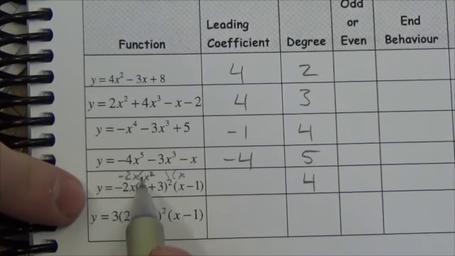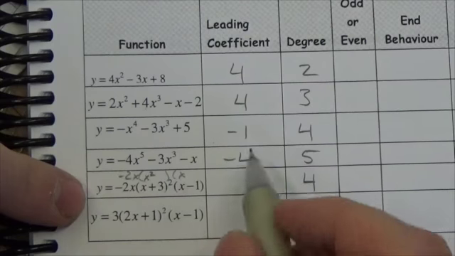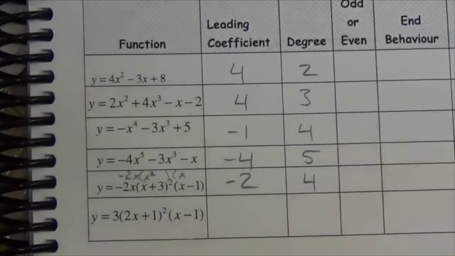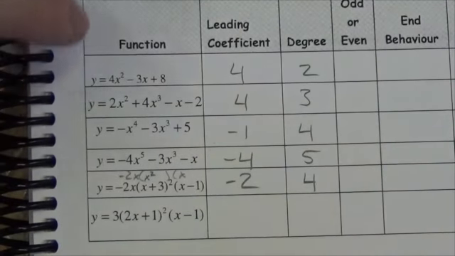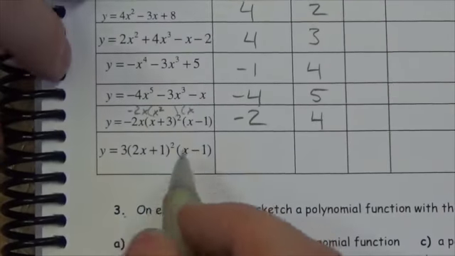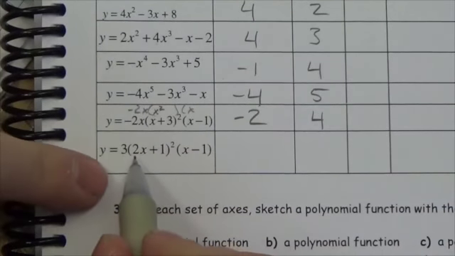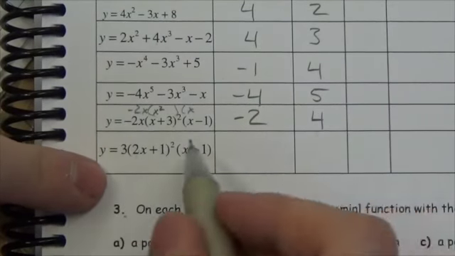So that negative 2 is going to get multiplied by that 1 and the 1, so it's still going to be negative 2. That's how you'd think that one through here. Now this one down here is a little bit more complicated because of that 2 right there. But let's walk it through again.